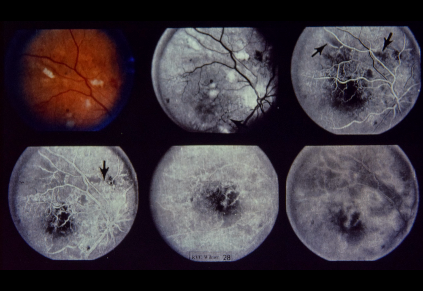Arrow points to typical intraretinal microvascular abnormality, or IRMA, adjacent to area of capillary closure. Lower center, 35 seconds after injection, note diffuse dye leakage from multiple intraretinal microvascular abnormalities. Lower right, 10 minutes after injection, note marked dye leakage has occurred throughout posterior pole.